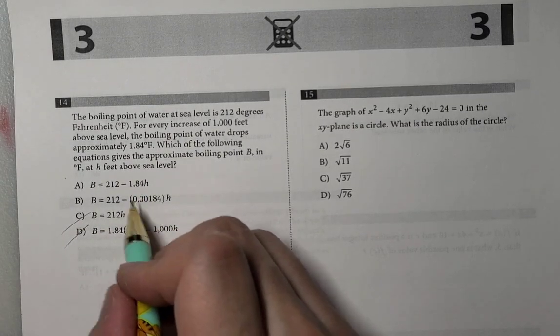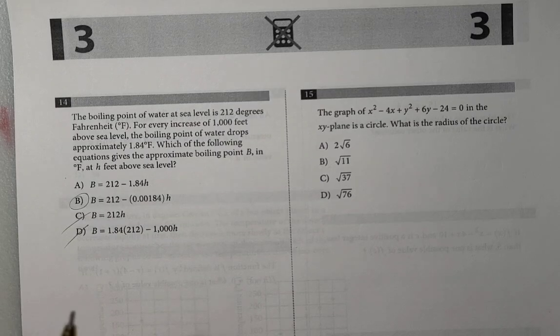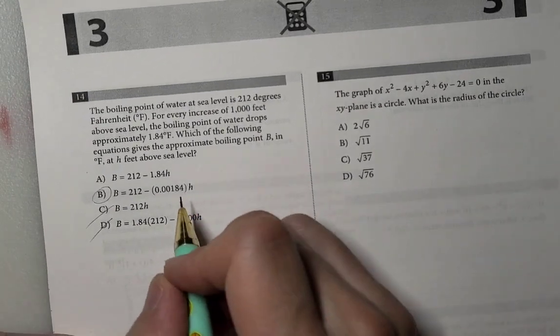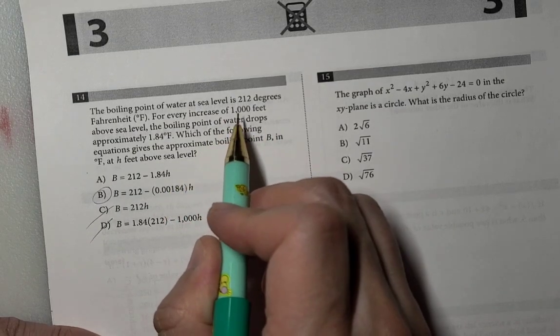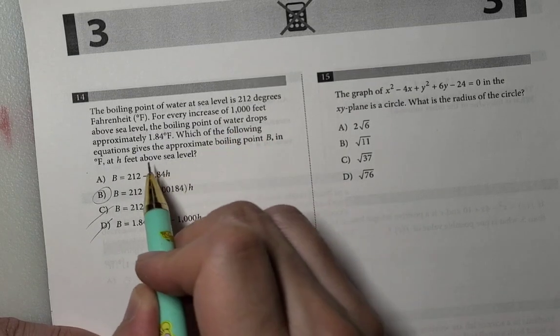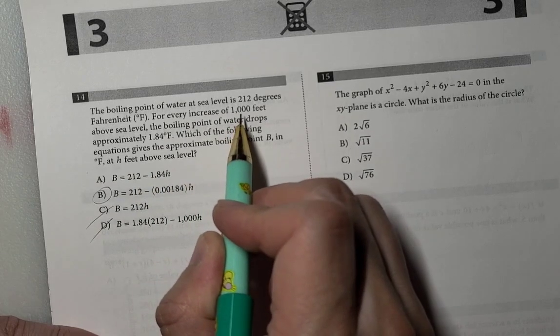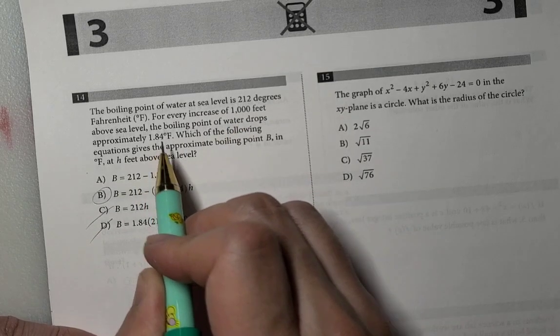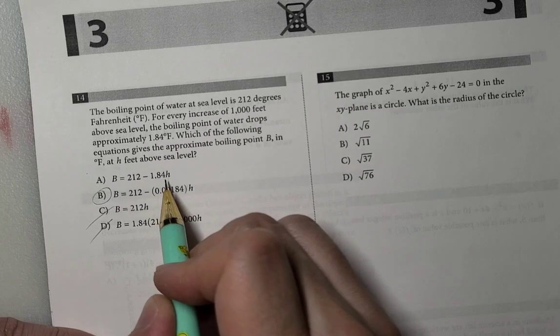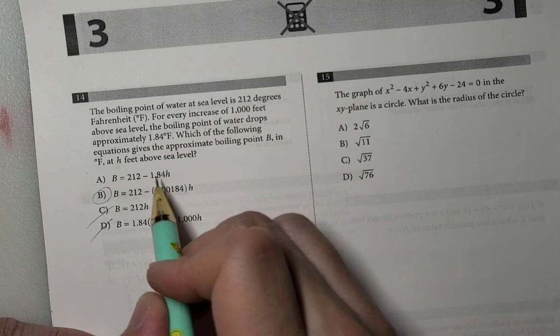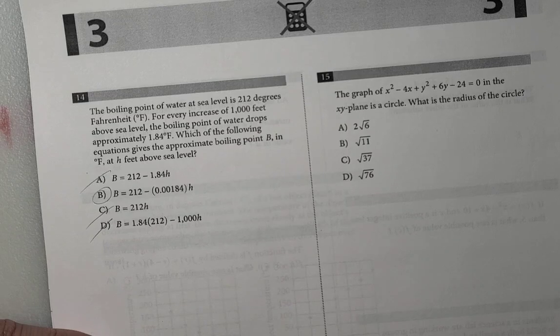Now which one is it? It's actually B. You've got to be careful with the unit. You could just use my example that I just did. When it's 1,000 feet, h is in feet. When you increase by 1,000 feet, it should only drop by 1.84. If you plug in h is 1,000 here, you're moving this 3 times, you're going to subtract 1840. That's for sure not right. This one would be the right one.